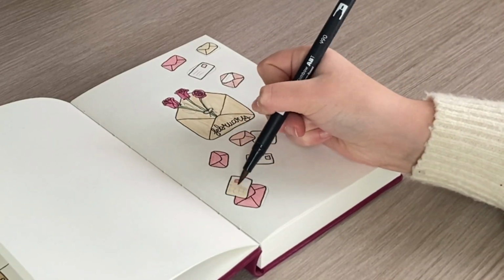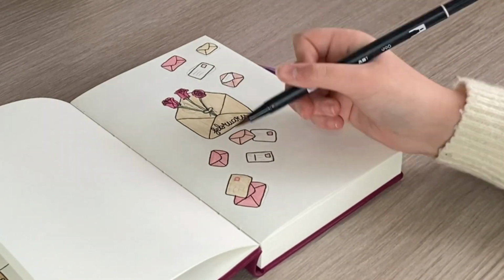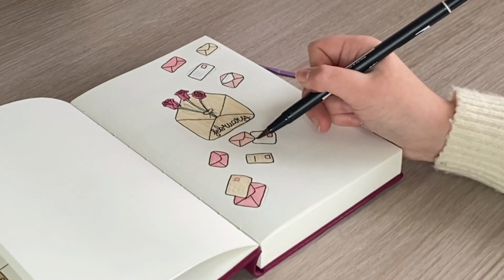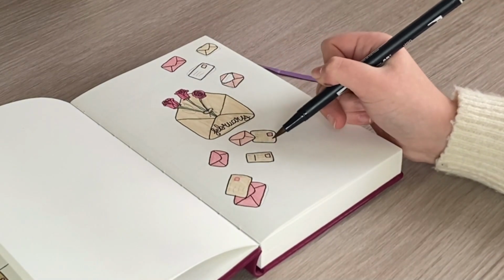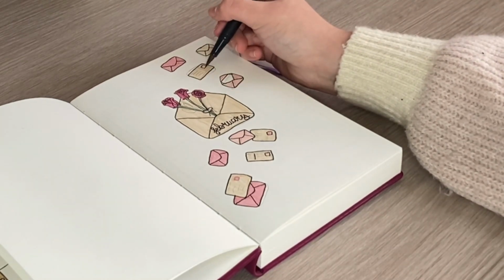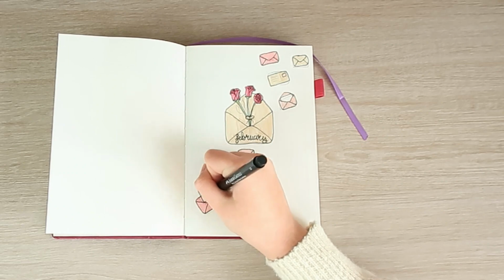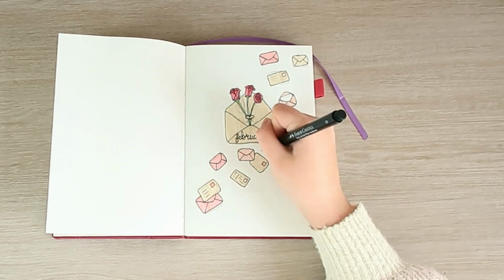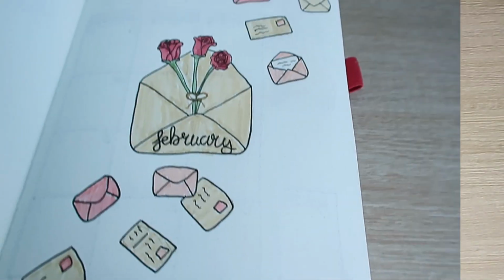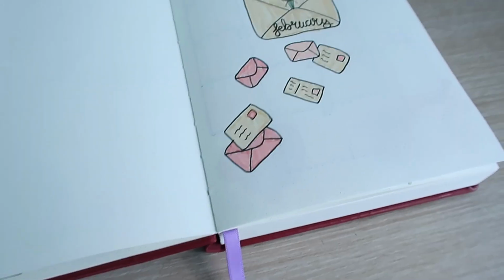You can see some close-ups of how I made the drawings. It is actually super easy, and I only used a few colors, so this is a very simple theme even if you are not very good at drawing. I will explain a little later how I made the roses, but it's actually not that complicated.